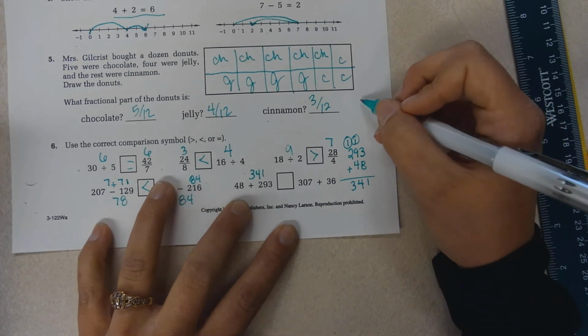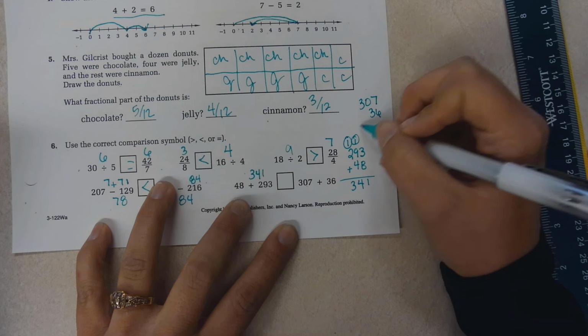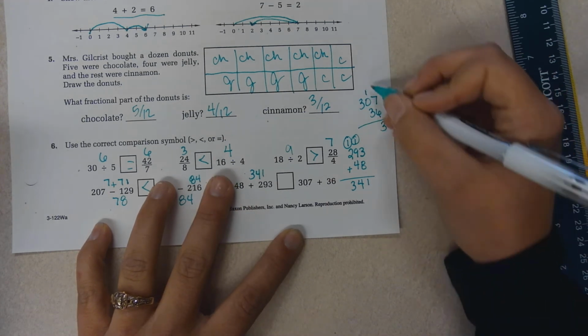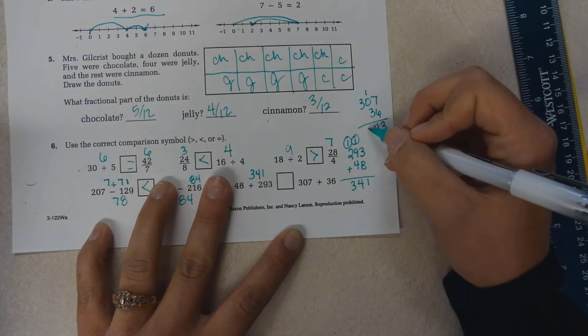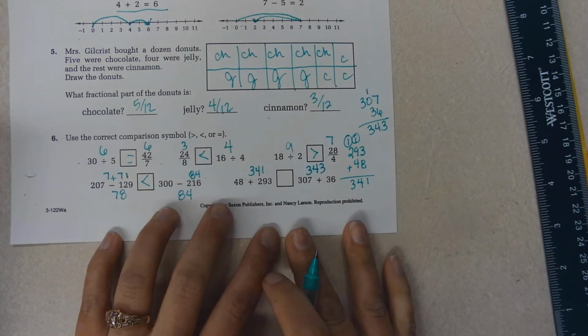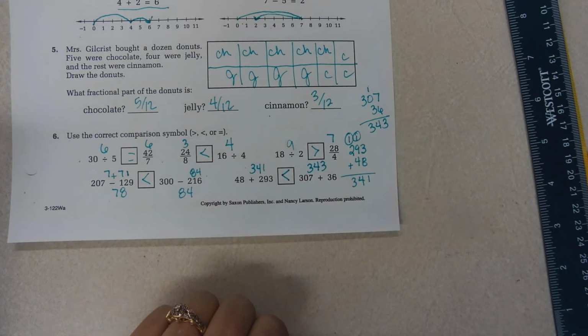Now I'm going to do the second portion right over here, 307 plus 36. 7 plus 6 is 13. 4 and 3. So the answer is 343. Well, 341 is less than 343.